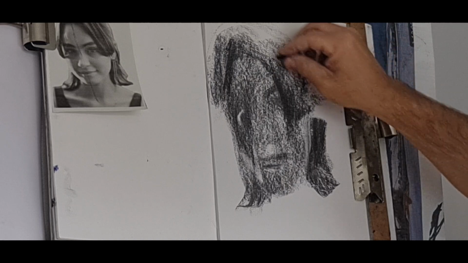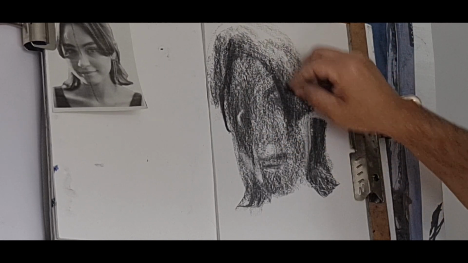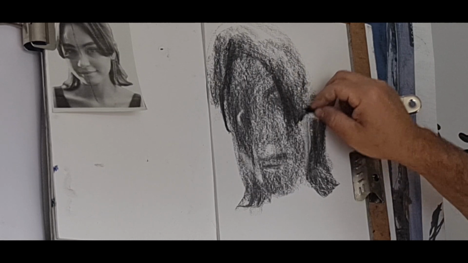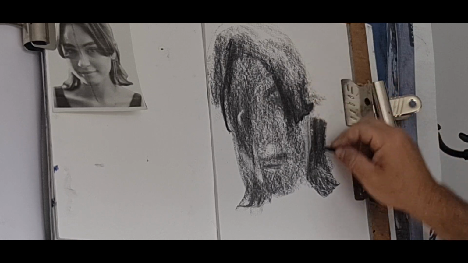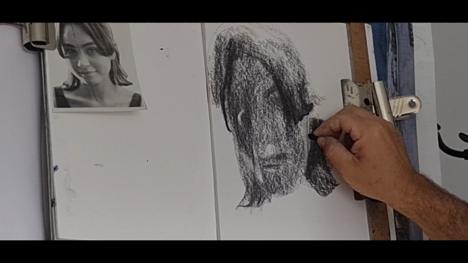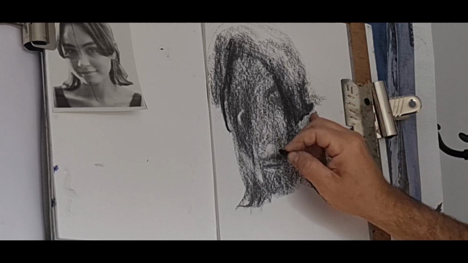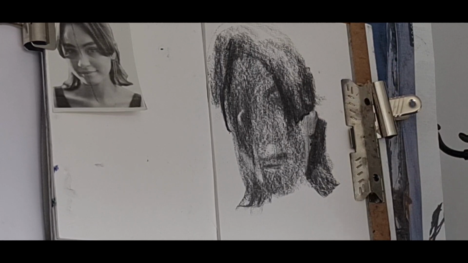Now I'll rub it all off. Well, before I rub it all off, I'll make sure that I've got the lines correctly, at least the hairline. So the outline, basically. Here, okay, you have the hair. Here.